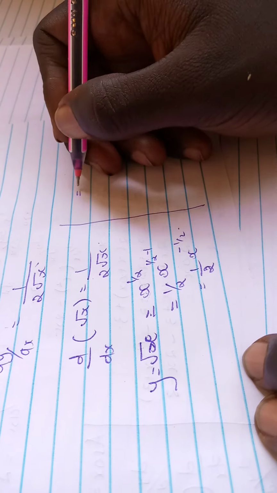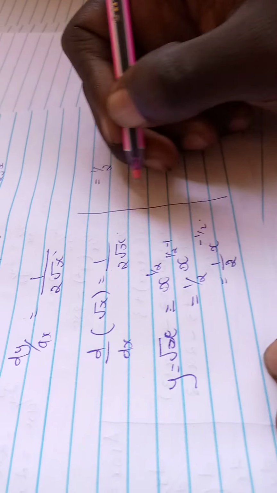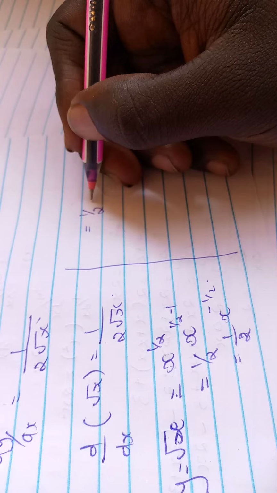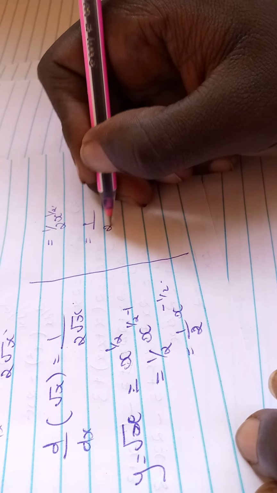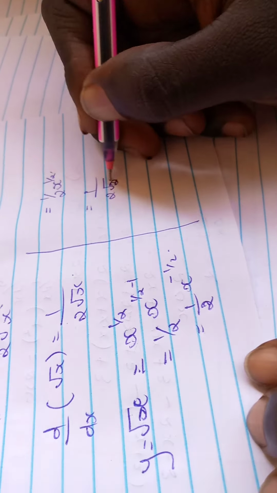So this can be written as 1 over 2. To remove this negative a half, it's the same as putting a half down as the denominator like this, which is the same as 2 root of x. Can see the same answer.